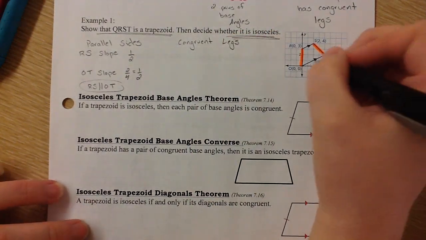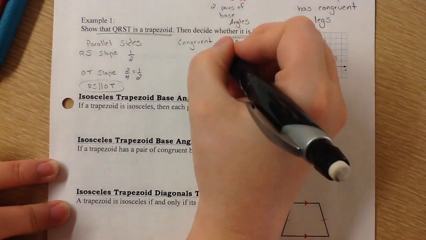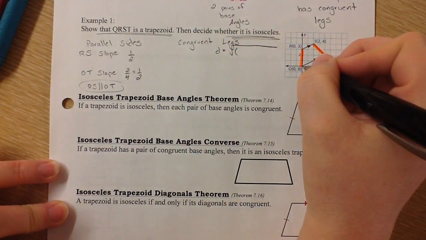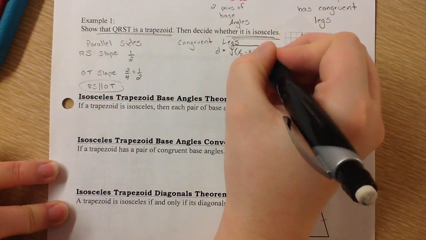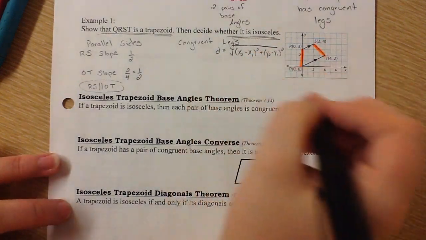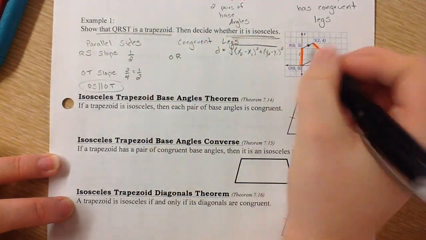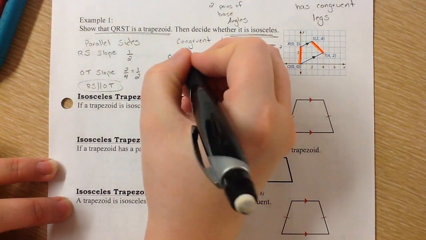So to do that, I'm going to find the length of each of these legs. So I need to find the distance. So this is going to be using the distance formula. It's x2 minus x1 squared, y2 minus y1 squared. Okay, so I'm going to have to find the distance from O to R. That one's vertical, so I can just count 1, 2, 3. So the distance from O to R is 3.